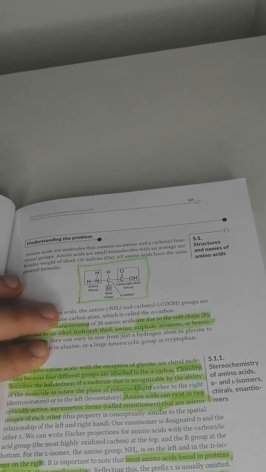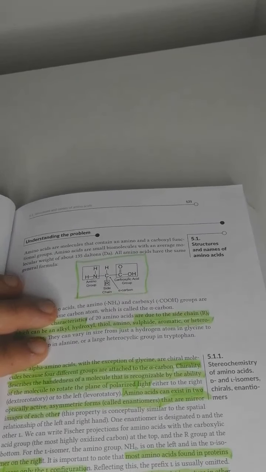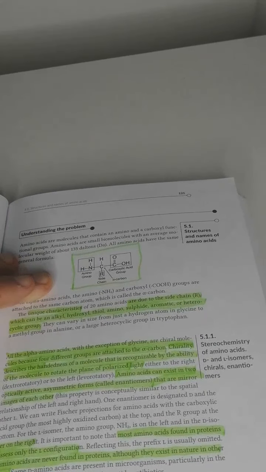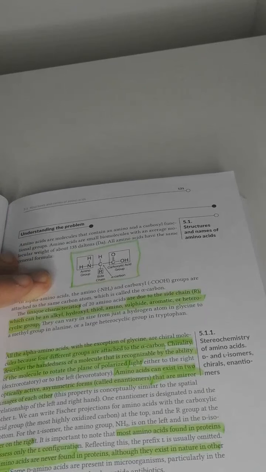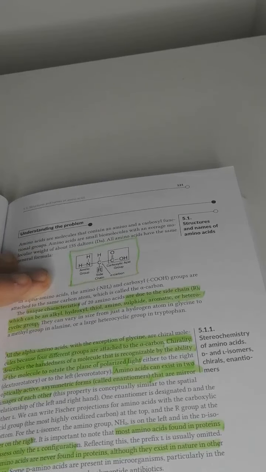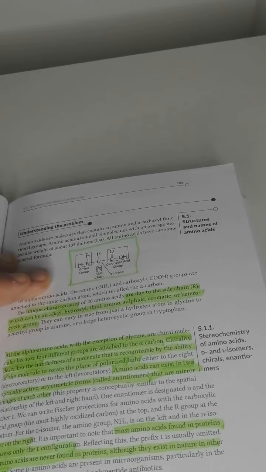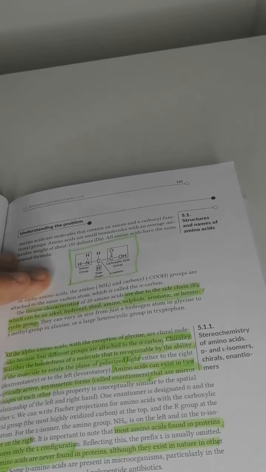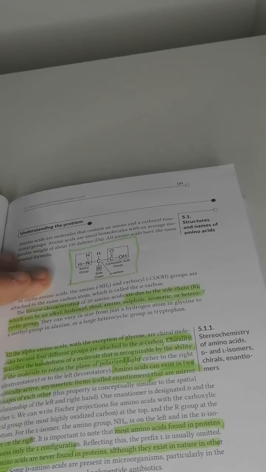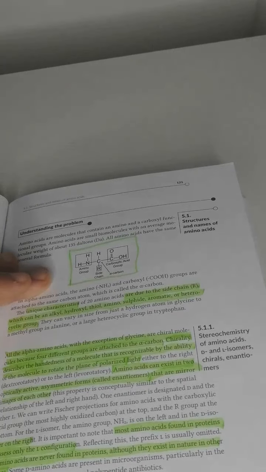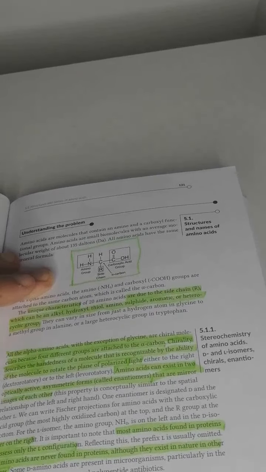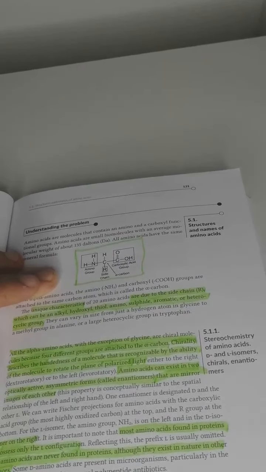This group depends on which amino acid is in question, and it can be multiple groups. It can contain sulfide, can contain thiols, which contain sulfur, and it can contain alkyl groups, so that's CH3 or CH2, and so on. Or it can be aromatic, so it can contain a phenyl group, like phenylalanine, for example.